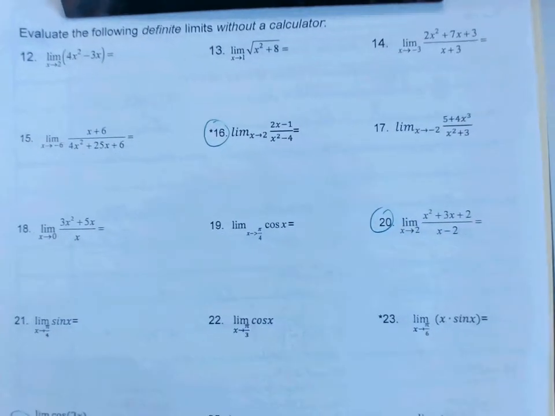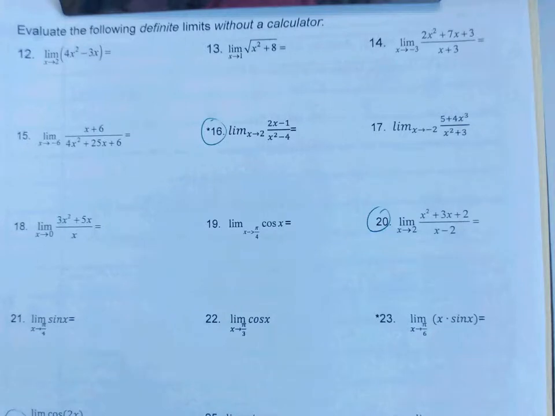Okay, so look at number 16. I'm going to remind you of the rules that we learned on Friday. Plug it in, if that doesn't work, factor and cancel, if that doesn't work, maybe a conjugate, if that doesn't work, maybe a special. So look at number 16. I try to plug in 2. What do I get on bottom?